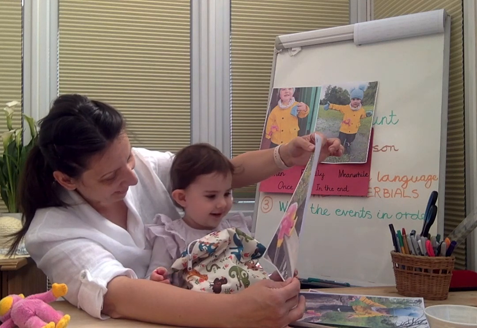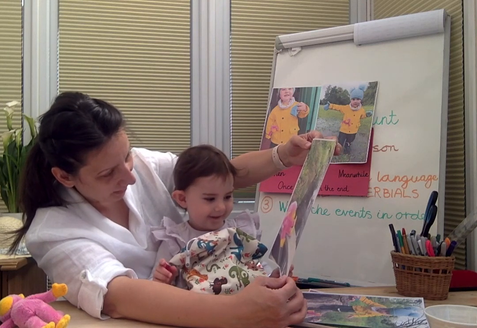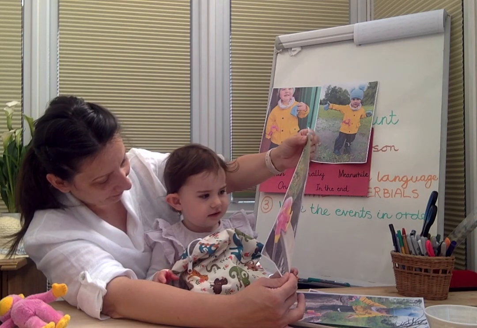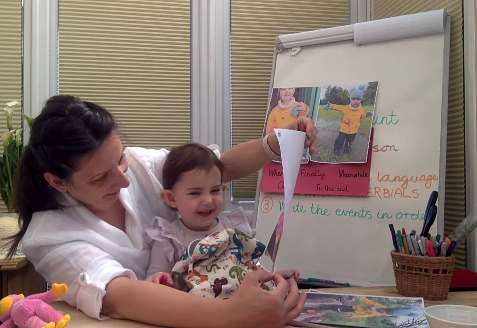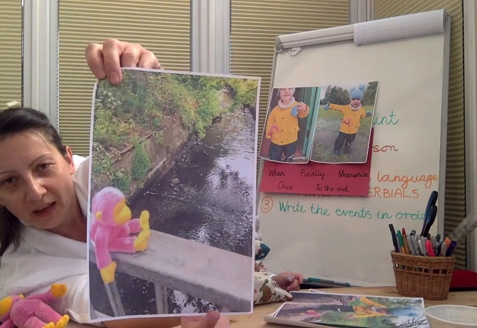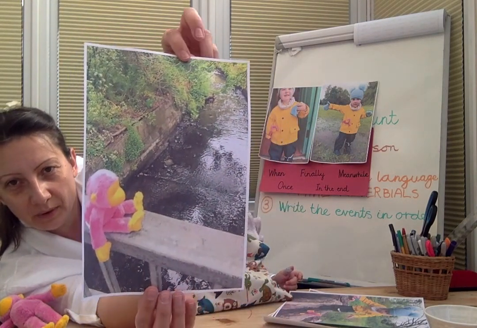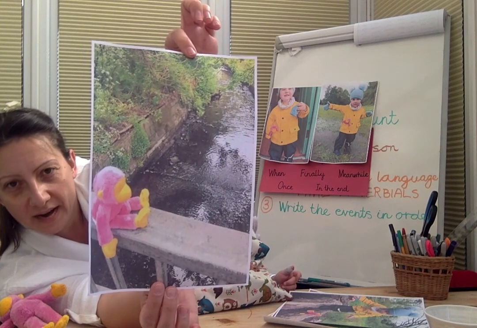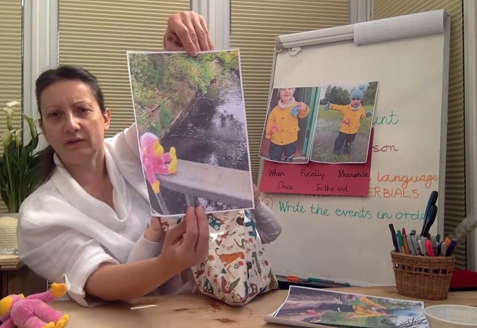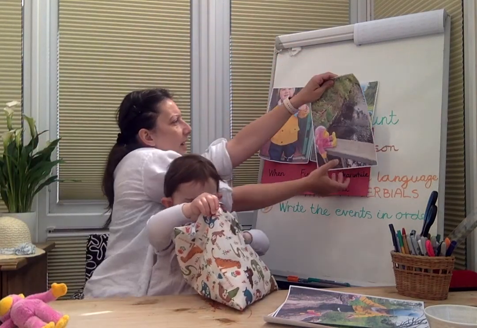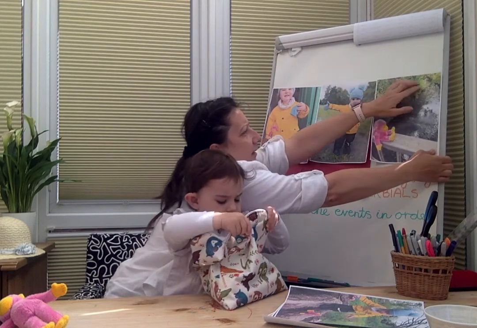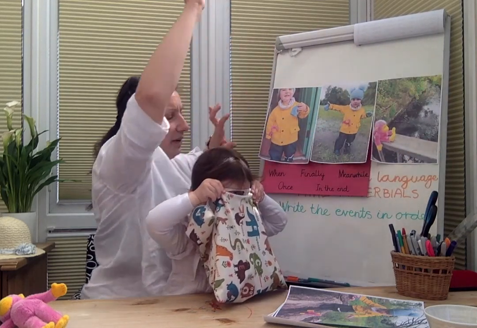Is he sitting on the rail? And he was looking at... What is he looking at? The river. We went to the river. And the river was a little bit deeper than usual because of all of the rain that we had. And Monkey really enjoyed the trickling of the river. So he just sat on the rail and had a little bit of a relaxing time by the river.